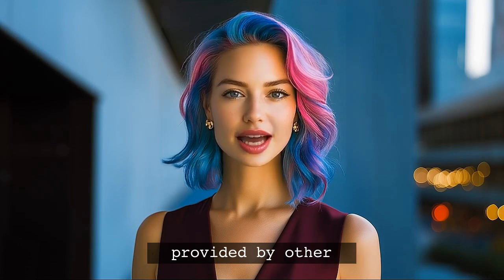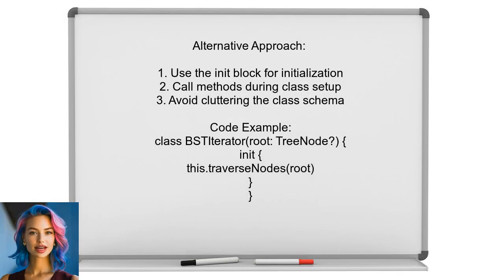Now let's look at the answers provided by other users. An alternative approach shared by a user involves using the init block in Kotlin for class initialization. Unlike Python, where you can call methods directly in the constructor, Kotlin restricts this. Instead, the user suggests using the init block to perform actions during class setup without cluttering the class schema.